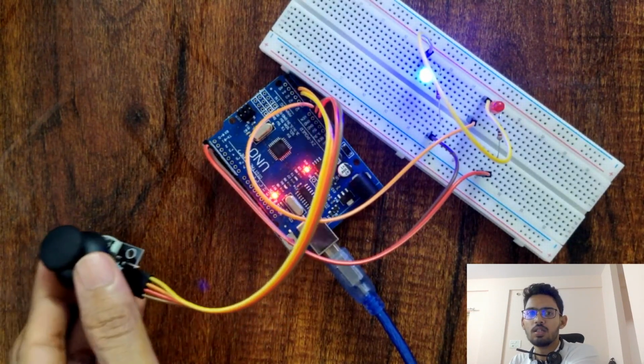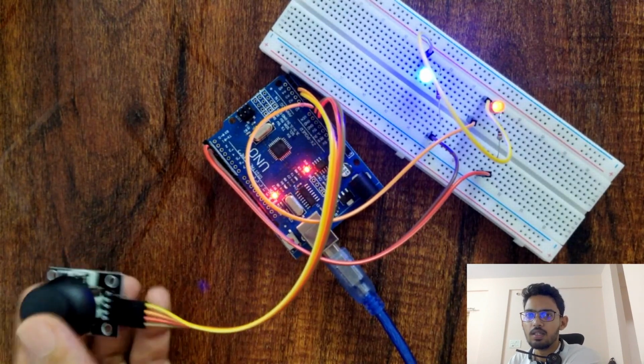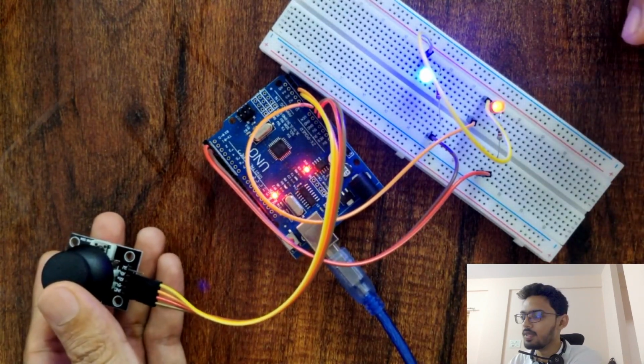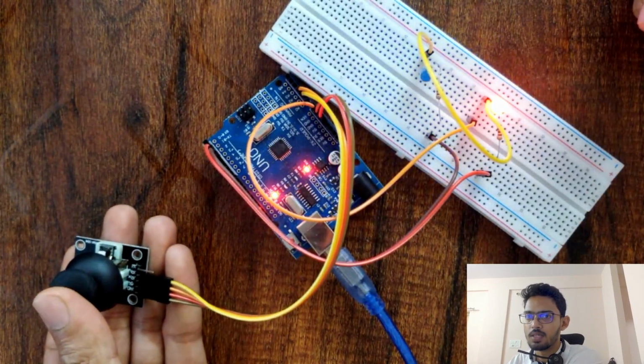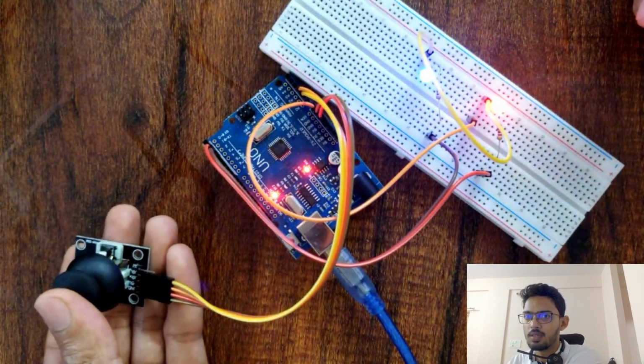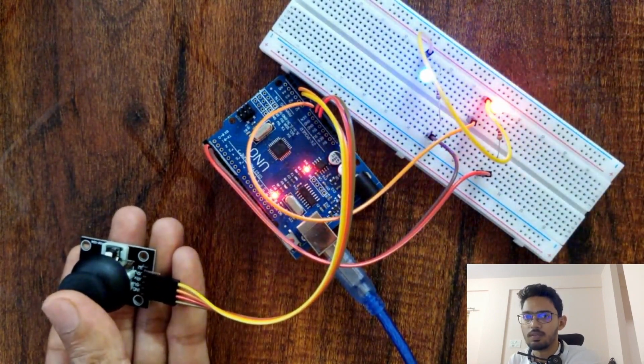If we vary the reference signal through this joystick, we will see that the blinking behavior of these LEDs will change. We will move this along the +y direction. So we can see the duty cycle of the two LEDs changing, and ultimately the frequency of blinking is changing.